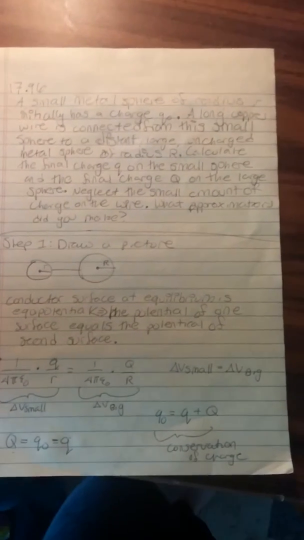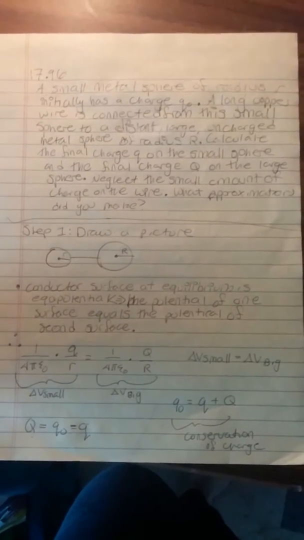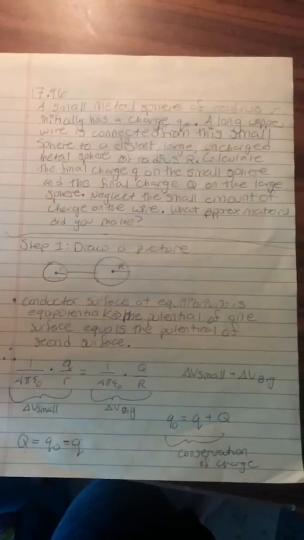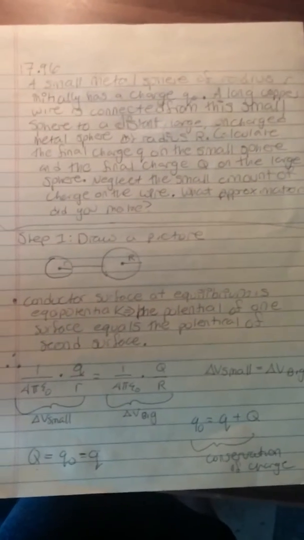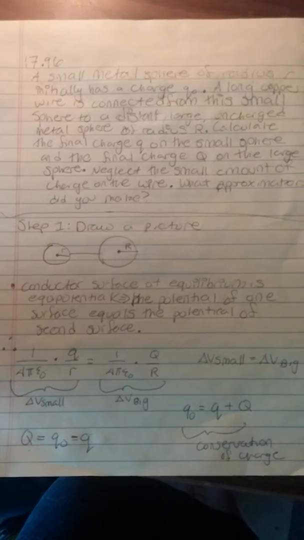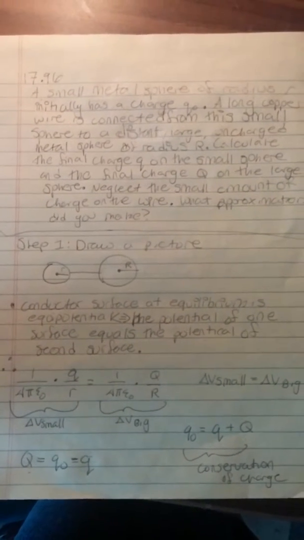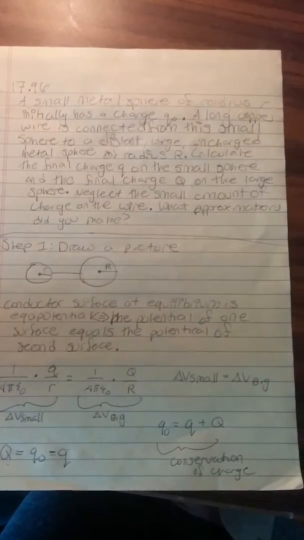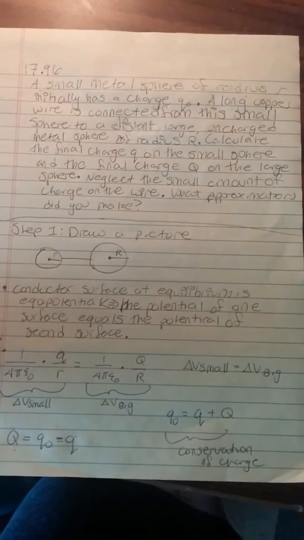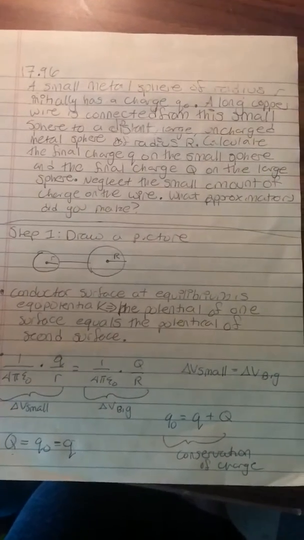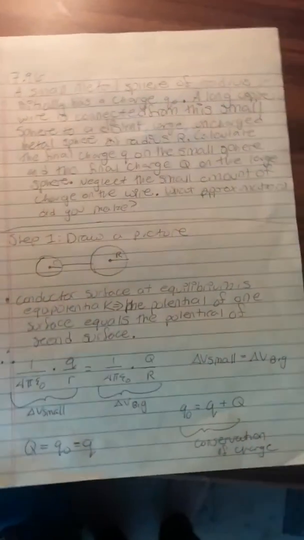In this problem we have a small metal sphere of radius r that has a charge q naught. A long copper wire is connected from this small sphere to a distant large uncharged metal sphere of radius capital R. We have to calculate the final charge q on the small sphere and the final charge capital Q of the large sphere. We are neglecting the small amount of charge on the wire. We have to state what approximations we made.